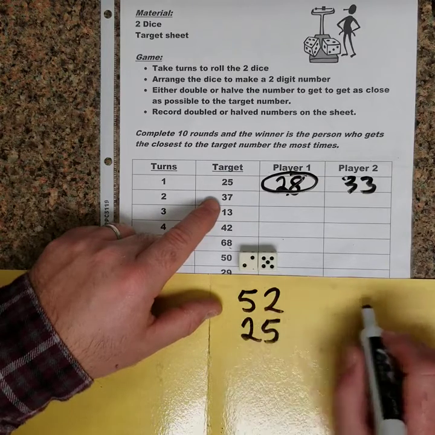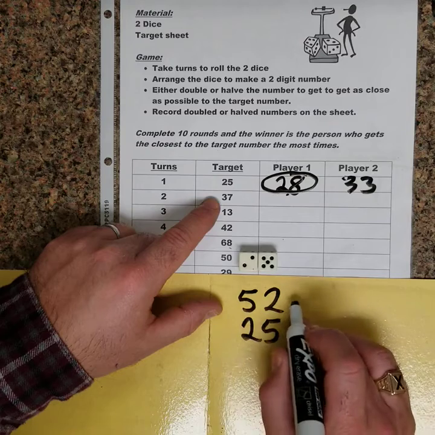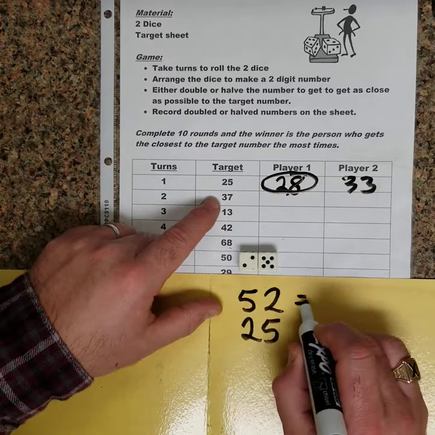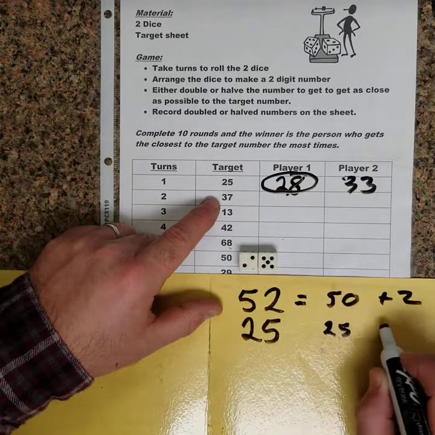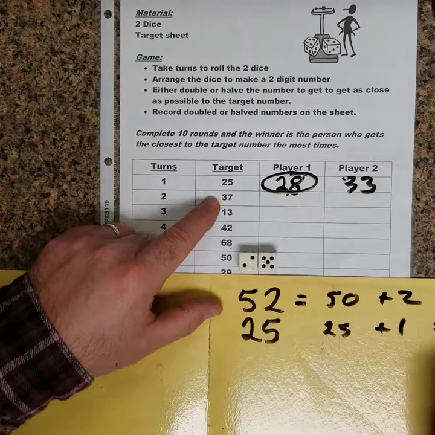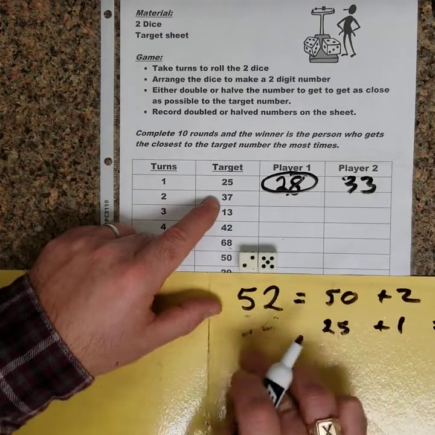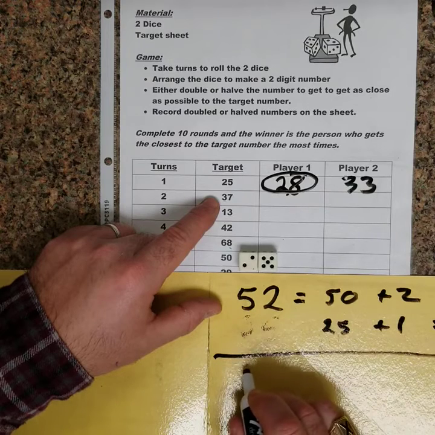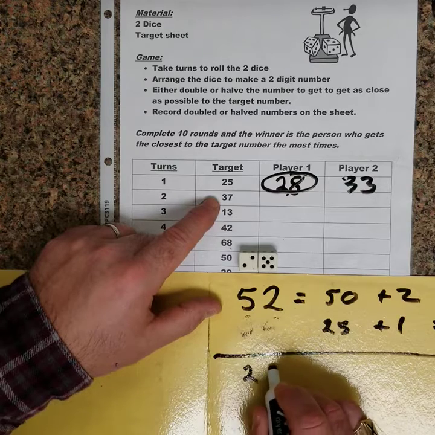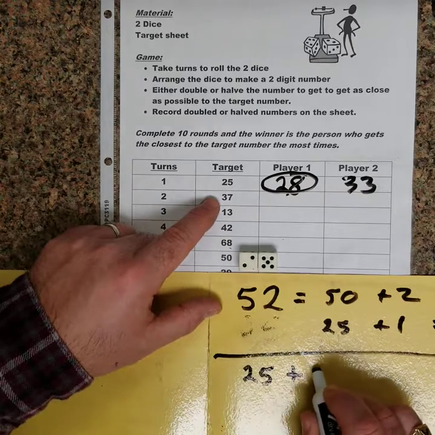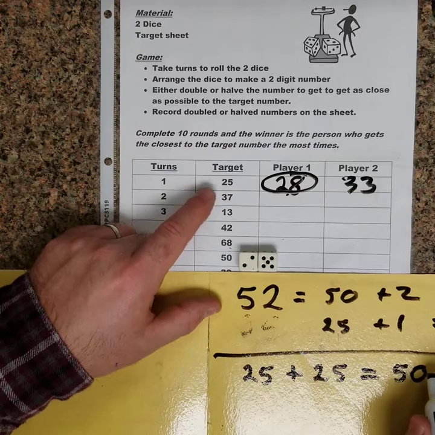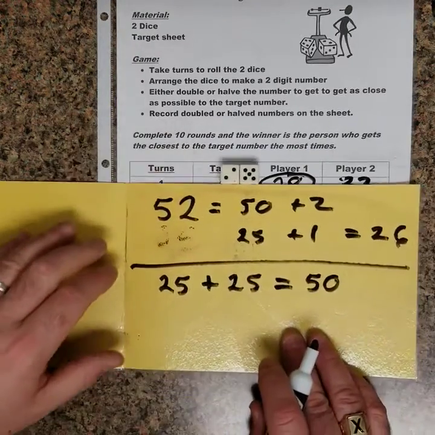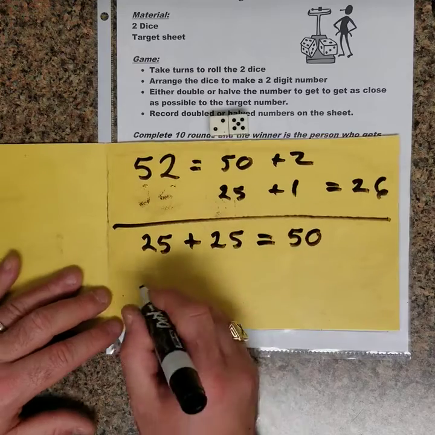Well, let's unpack this a bit. If I took 52 and cut it in half, 52 is like 50 plus 2, so half would be 25 plus 1, which would be 26. If I used doubling, I would use 25. Therefore, 25 plus 25 is 50. Which one's closer to 37? I need a way to show it. I want to get the best answer.